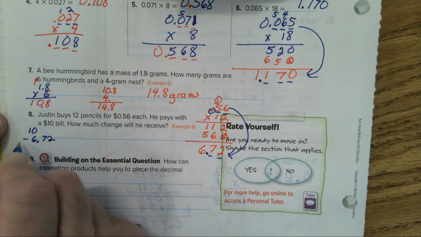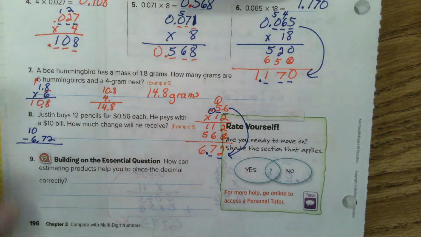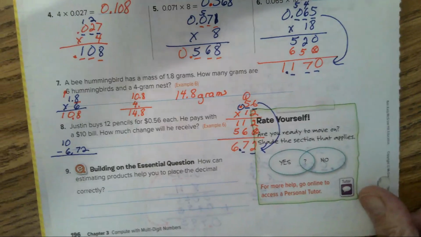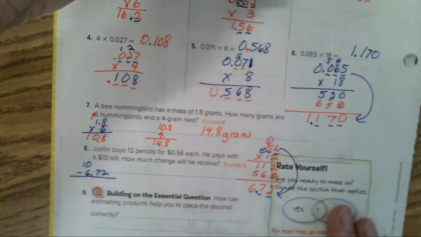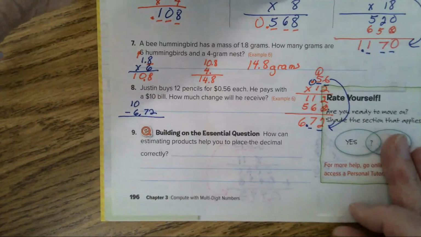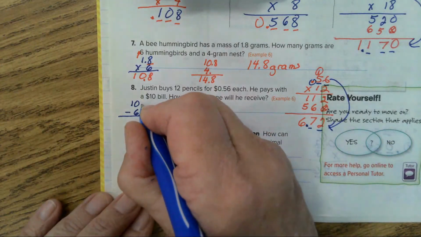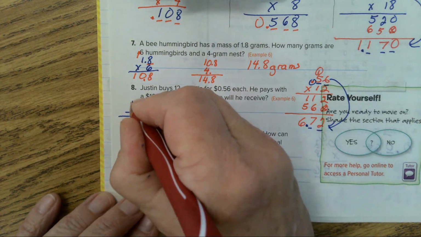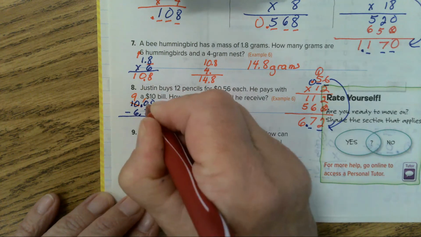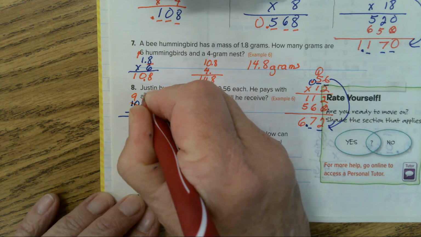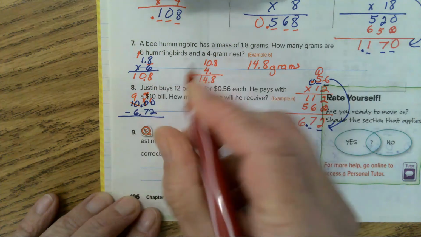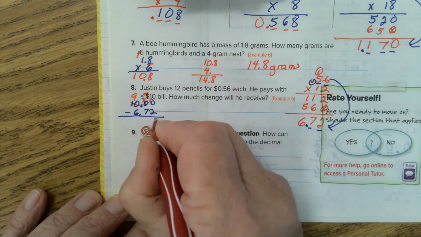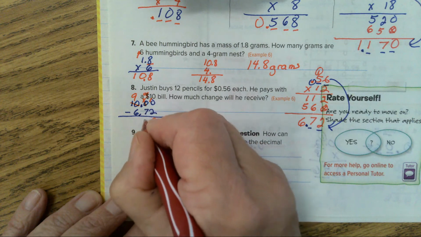6.72. Now, what do I do above the 7 and the 2? We have to add a decimal point, don't we? Yes. A decimal point and 2 zeros. Now let's borrow from the 10. It turns into a 9. That turns into a 10. 10 minus 2 is 8. 9 minus 7 is 2.